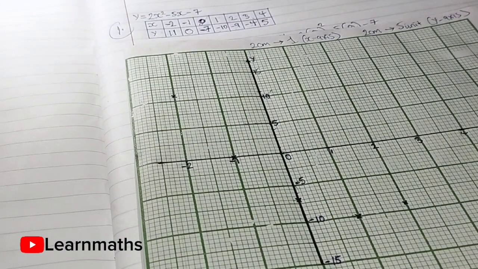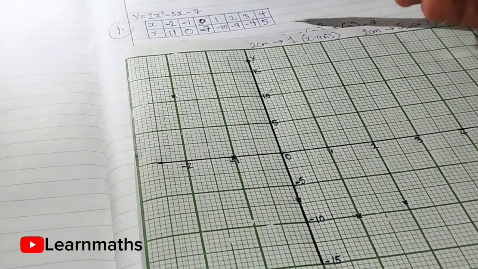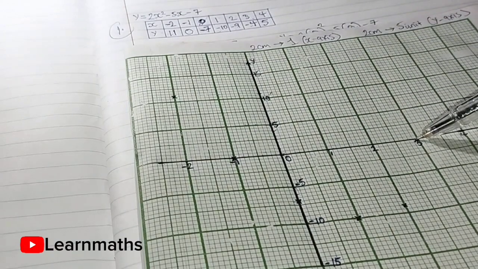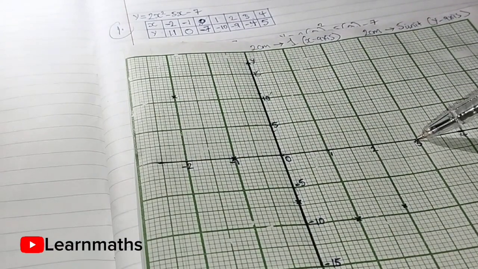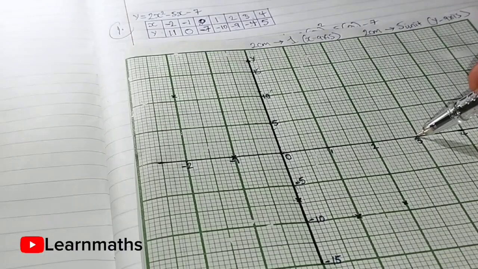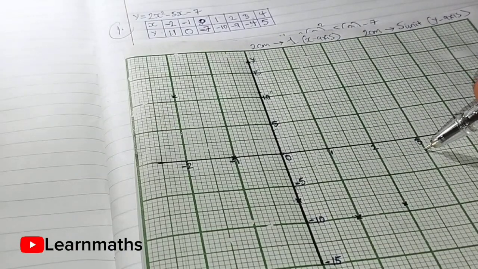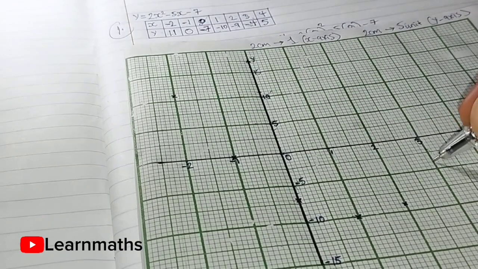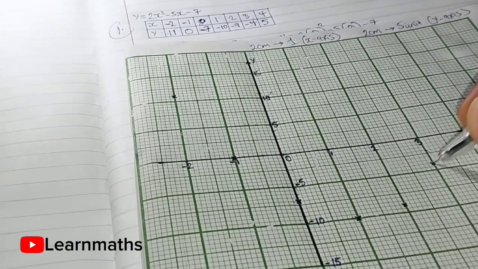Alright, so let's see the next point we are getting. 3 and -4. When x is 3, y is -4, right? So this is where the value of x is 3. So let's go down by -4. This is 1, 2, 3, 4, right? This is -4, which is actually close to -5.